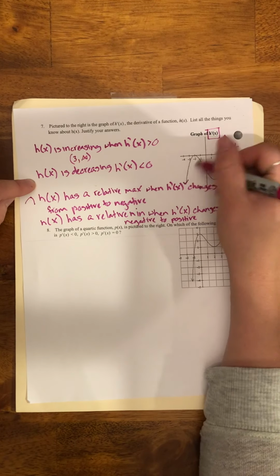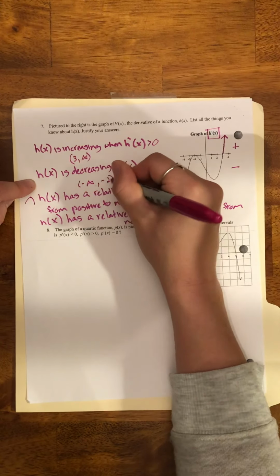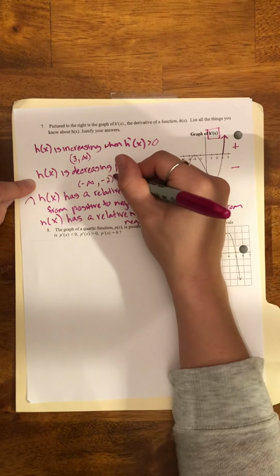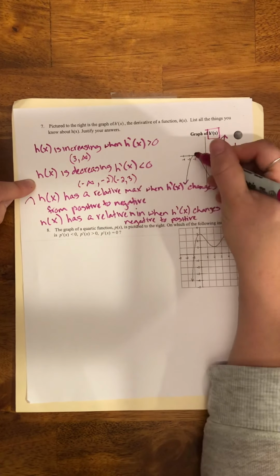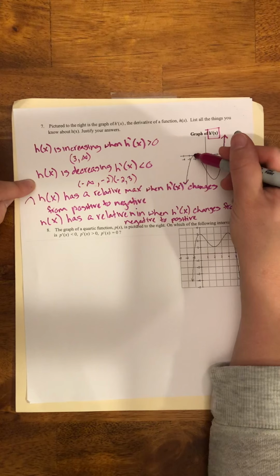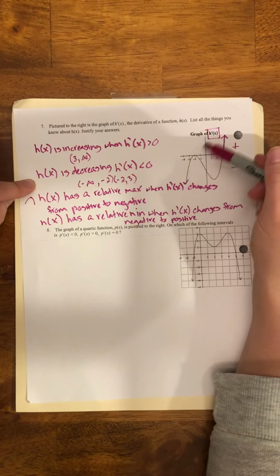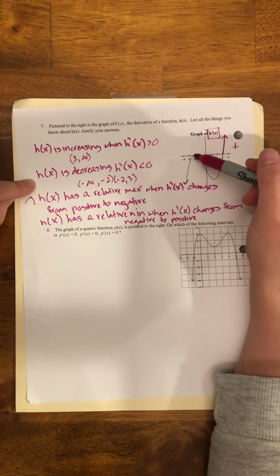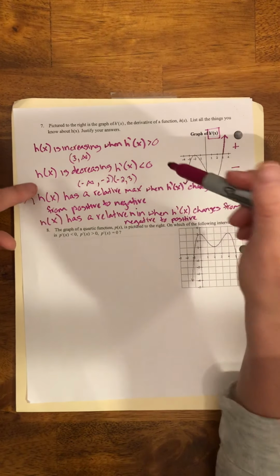From negative infinity to negative 2, from negative 2 to 3. So I'm stopping at negative 2 because h prime of x equals 0 at that point. There would be some big debate of whether to say that this is strictly decreasing, and there's some arguments around this at negative 2, but I'm just telling you because I want you to recognize that at negative 2, h prime of x is equal to 0. Go from negative infinity, negative 2 to 3.